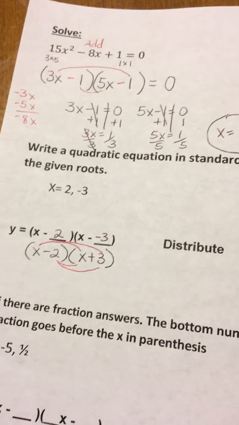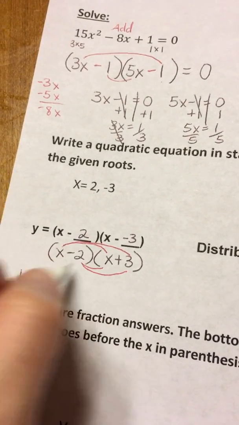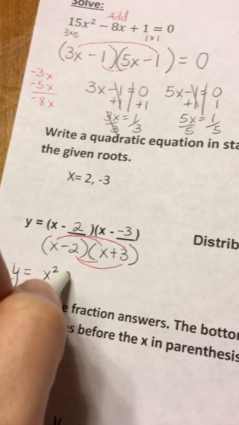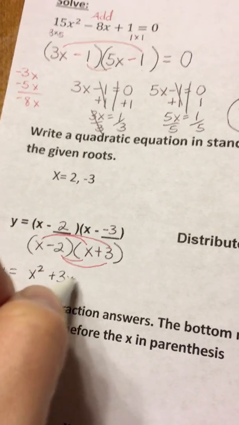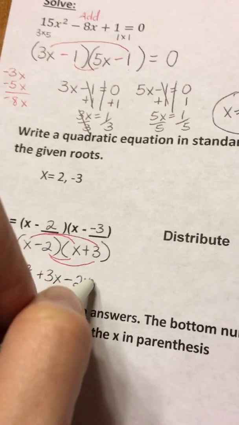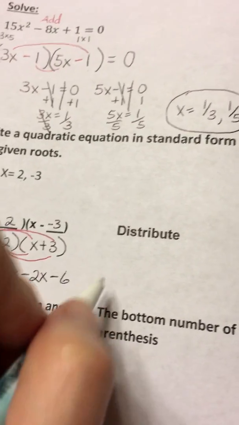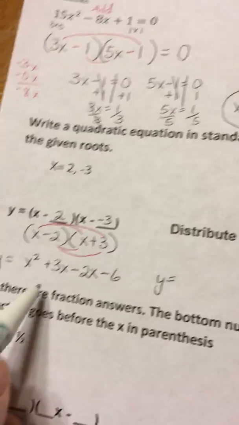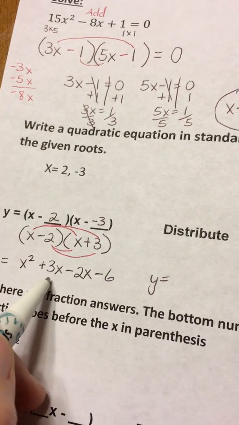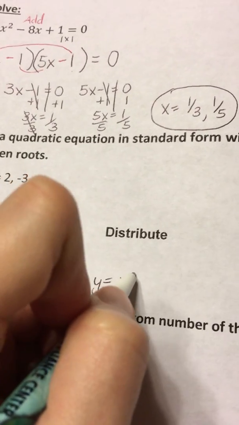So if we distribute everything, your equation, x times x is x squared. Then you do the outside, you get 3x. Inside is -2x. And then -2 times 3 is -6. And then you could add stuff up to get the final answer. Y equals x squared. And then put these together. So it'd be x squared plus x minus 6.